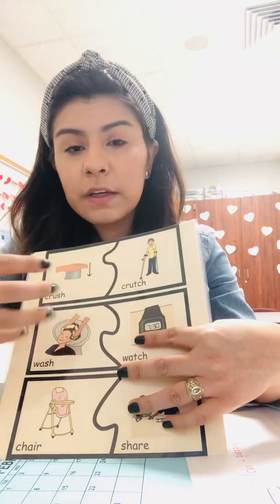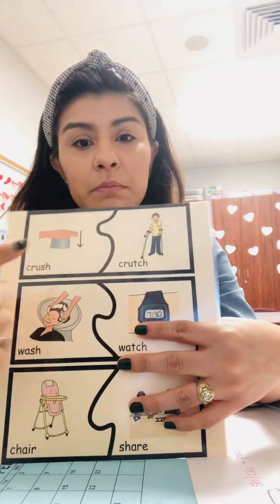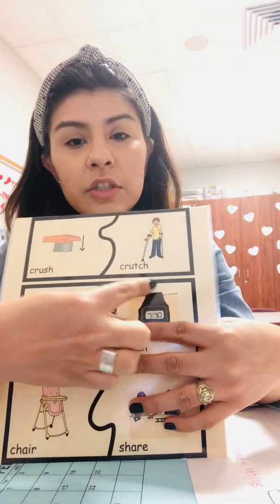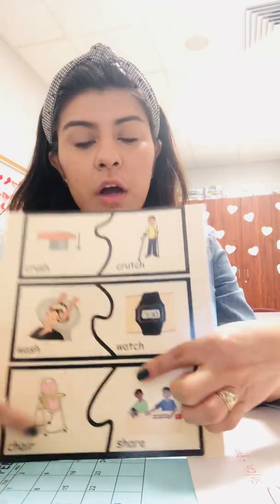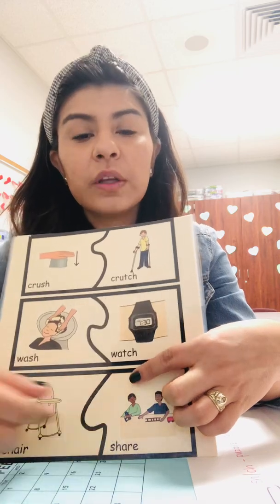There's also a fun activity. In this case, it's a puzzle. These are minimal pairs. In other words, one sound changes. So crush, crutch, wash, watch, share, chair. You see how only one sound changes. So you will get a fun activity, either matching cards or a puzzle, and a word list. If you could practice this with your child once a day, that would be wonderful. That will help with repetition, practice, and consistency.